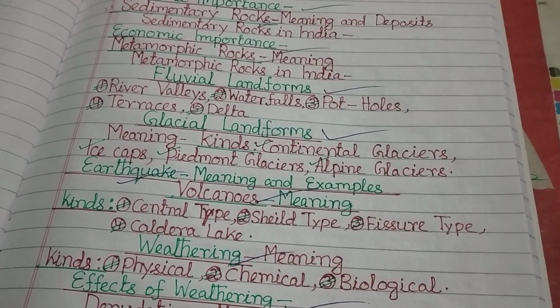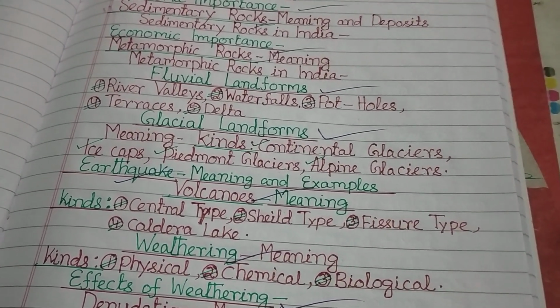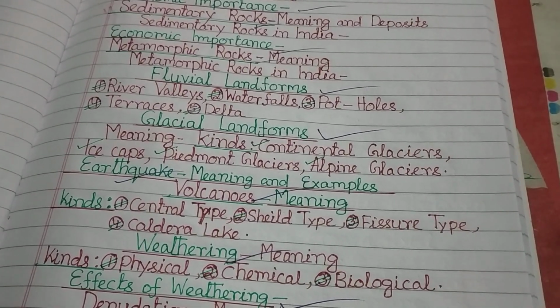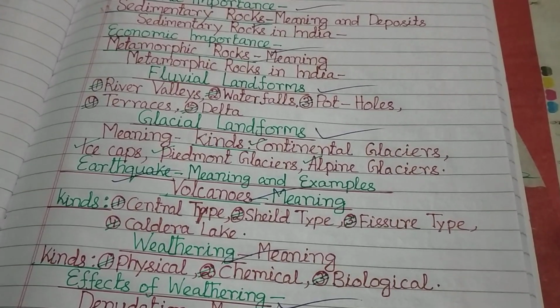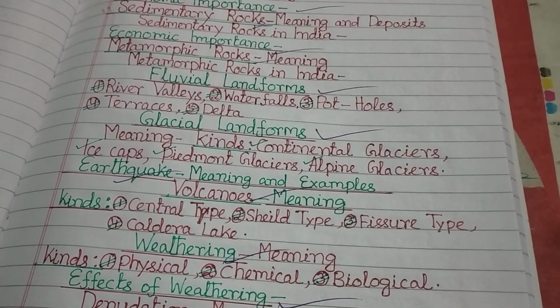A rapid, on the other hand, is a sudden change in gradient of a river and resultant fall of water.